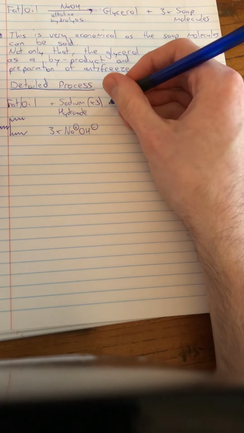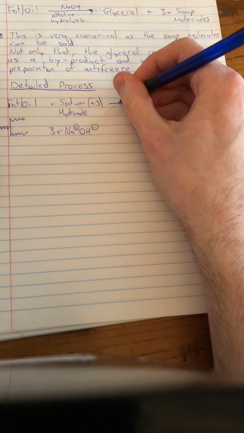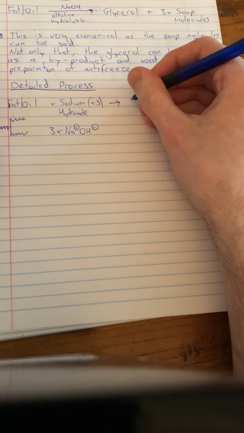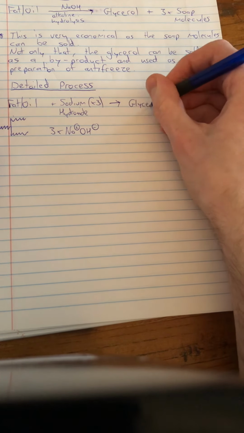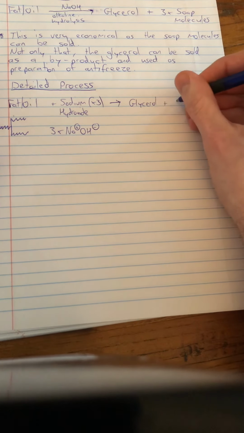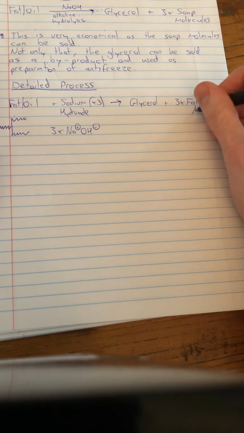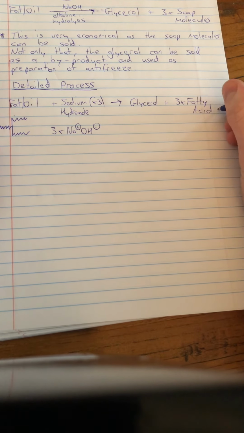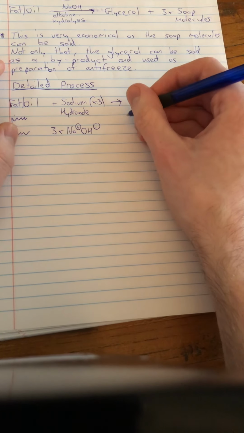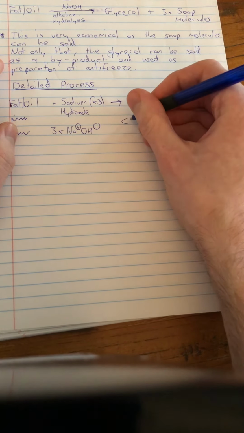And what we're going to get is glycerol and 3 fatty acids. Now the glycerol I'll draw out, if you can remember what glycerol looks like.